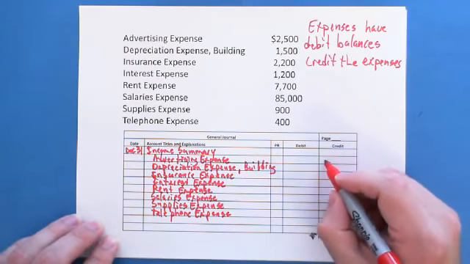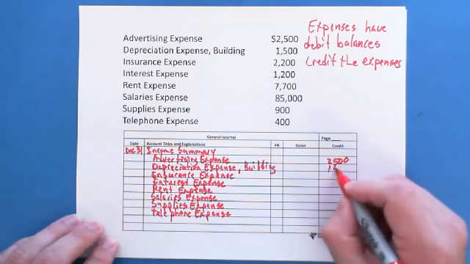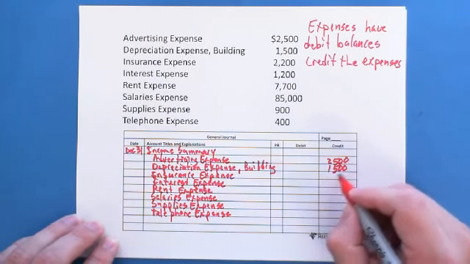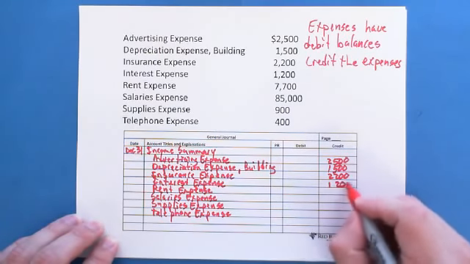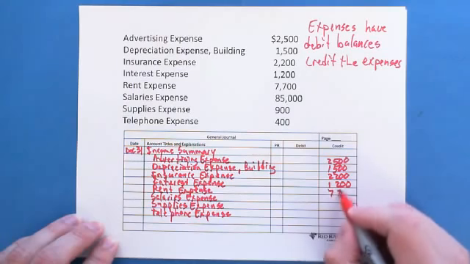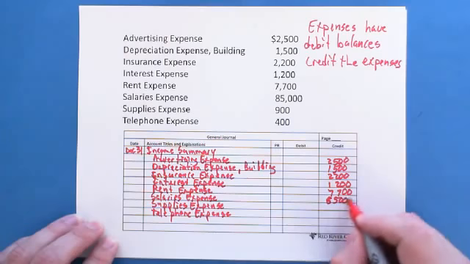Okay, so 2,500 for advertising, 1,500 for depreciation, 2,200 for insurance, 1,200 for interest, 7,700 for rent, 85,000 for salaries, 900 for supplies, and 400 for telephone.